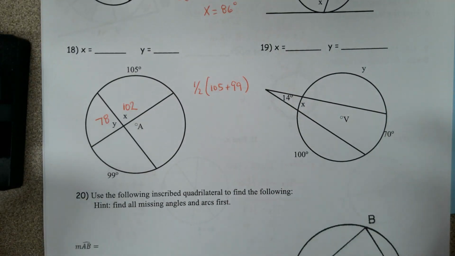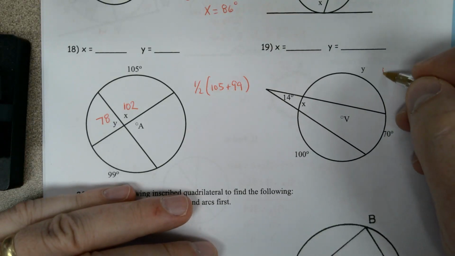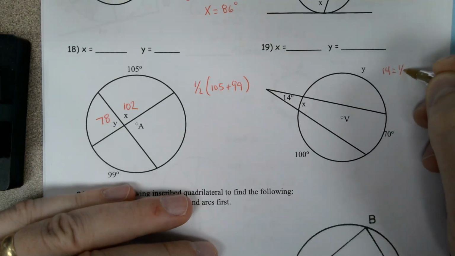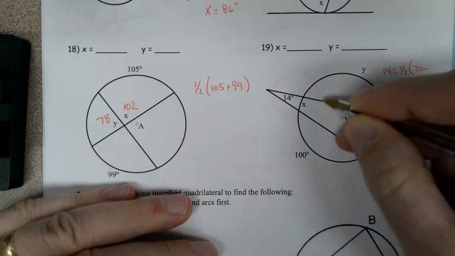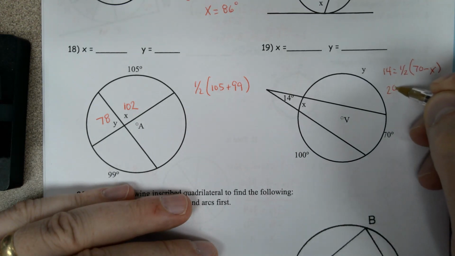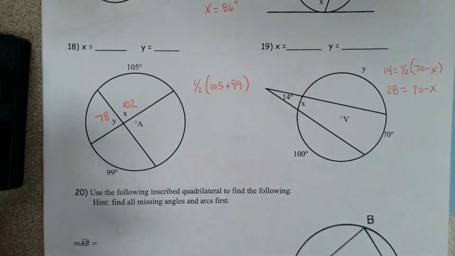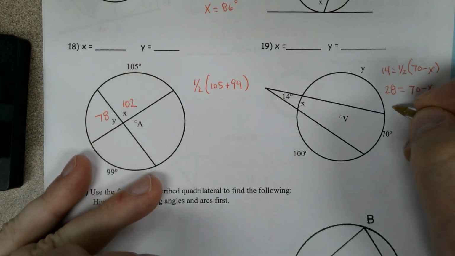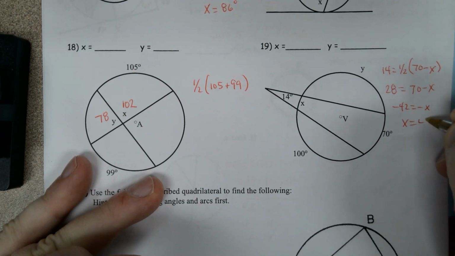Moving on to 19. 19, this is an angle outside the circle. So the angle is equal to 1/2 the big arc, which is 70, minus the small arc, which is x. To get rid of the fraction, if I multiply both sides by 2, I get 28 equals 70 minus x. And if I take 28 minus 70, that gets me negative 42 equals negative x. So x would be 42 in this case.